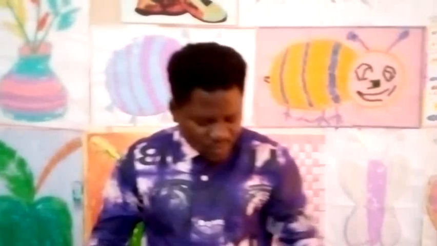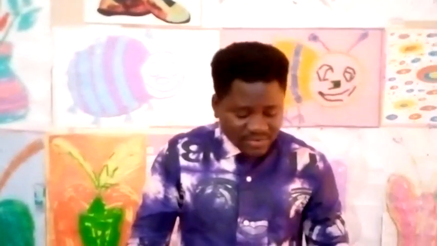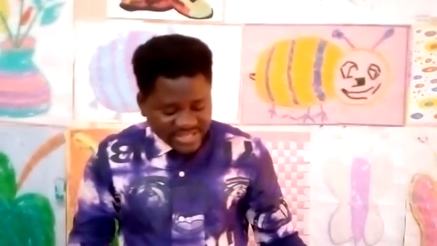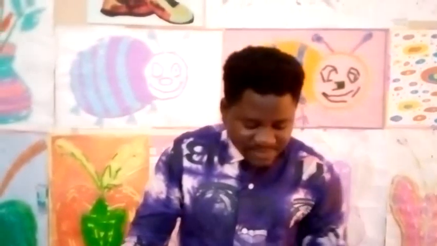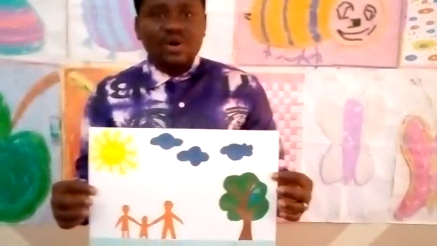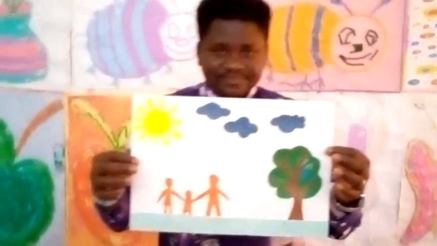Now, in making a collage design, it's just like painting with your brushes and your colors. Instead of painting with our brushes and colors, we'll be painting with our papers. Today we're making a landscape design, something like this, with the use of colored papers.